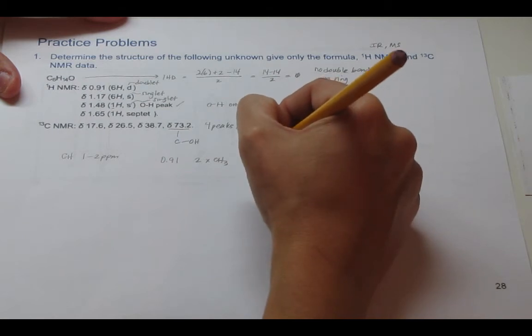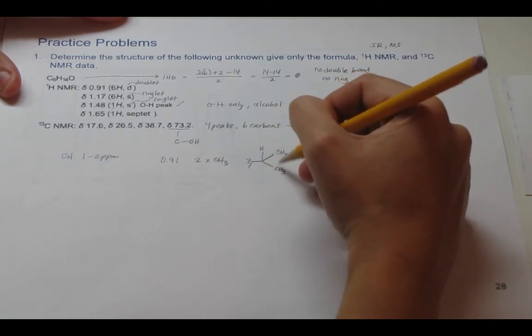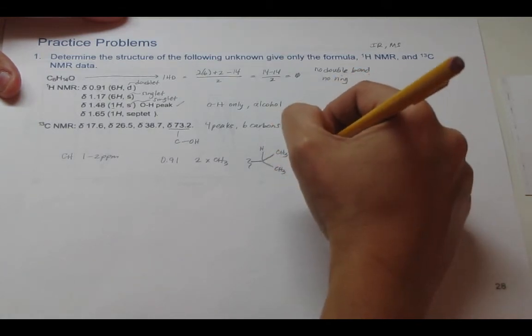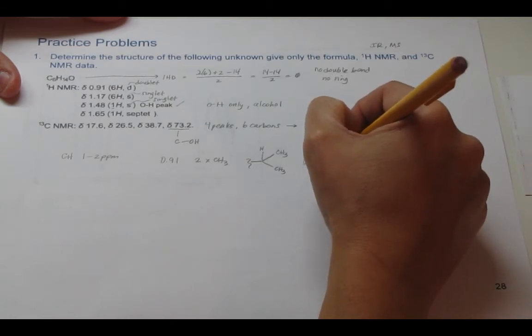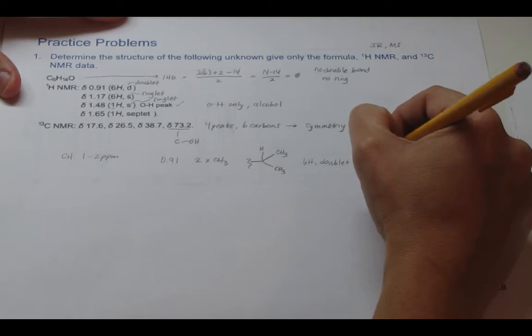They must just have one H here. Okay, and that H is splitting this into a doublet and this into a doublet, and because of the symmetry, that is 6 H's that are a doublet. And that type of group is an isopropyl group.